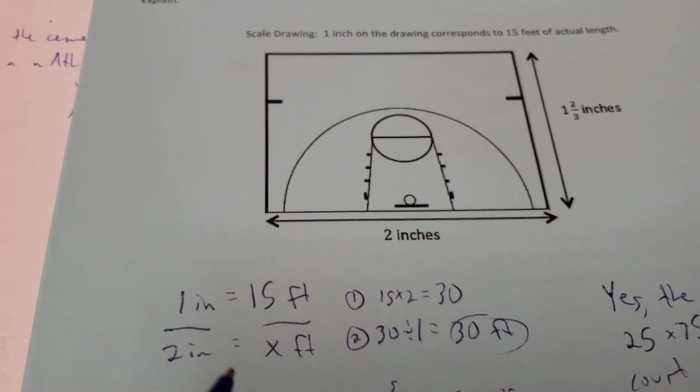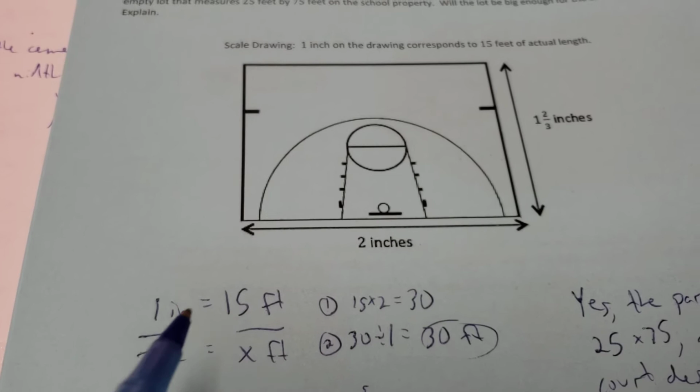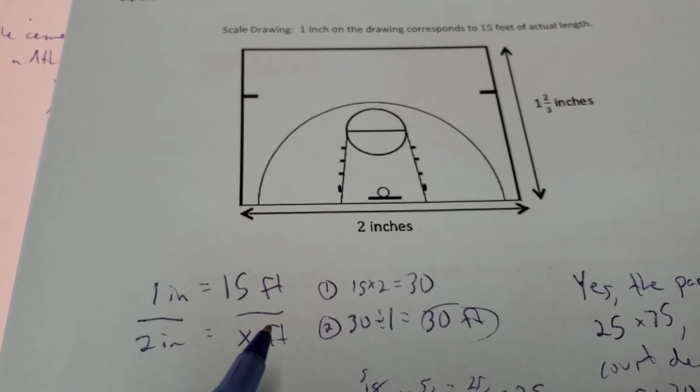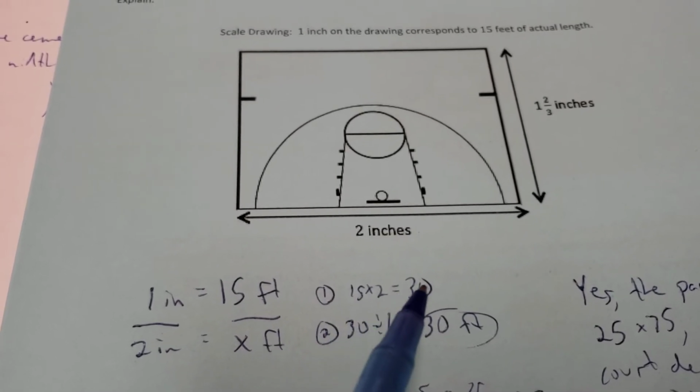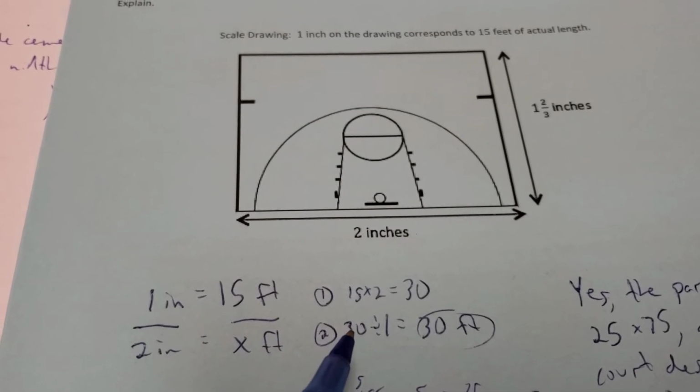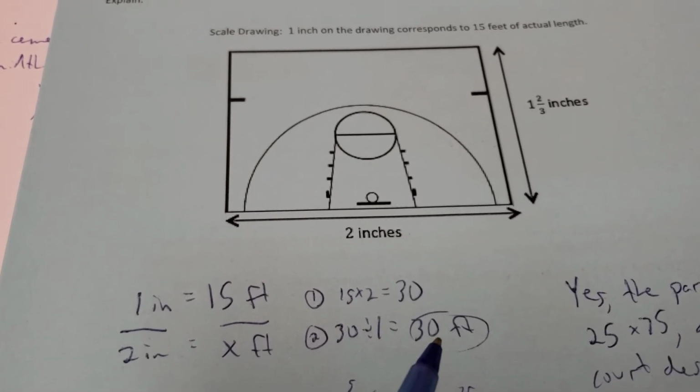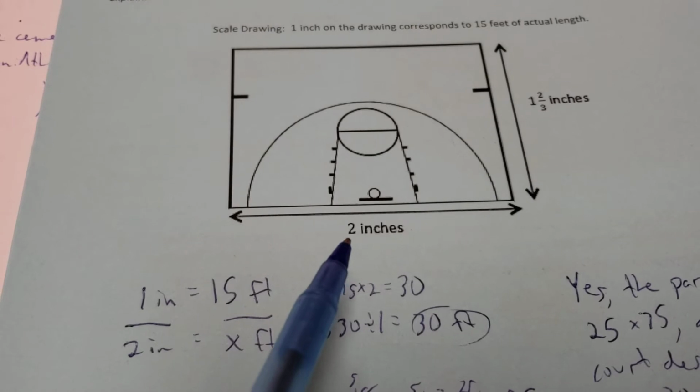All right, so if the scale said 1 inch equals 15 feet, then 2 inches equals how many feet? Well, cross multiply, I get 15 times 2 is 30. Take my answer and divide it by my leftover number of 1, and I get 30 feet. So this measurement actually turns into 30 feet.